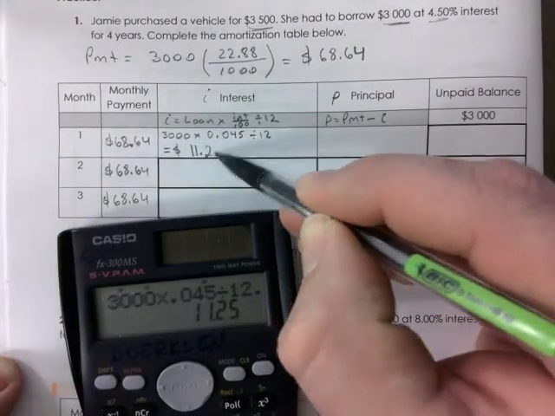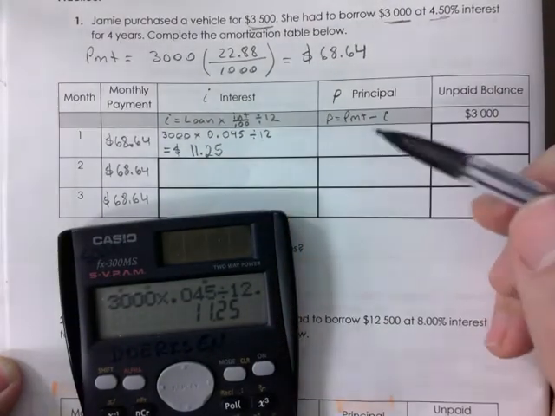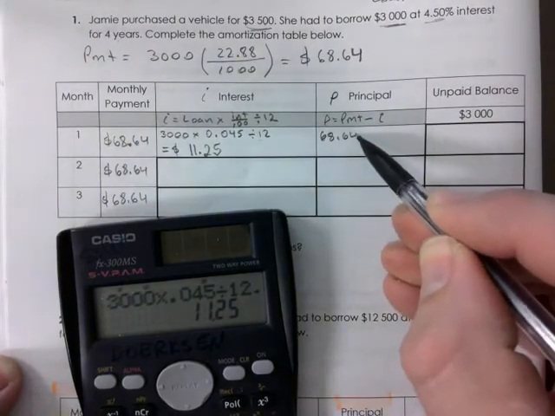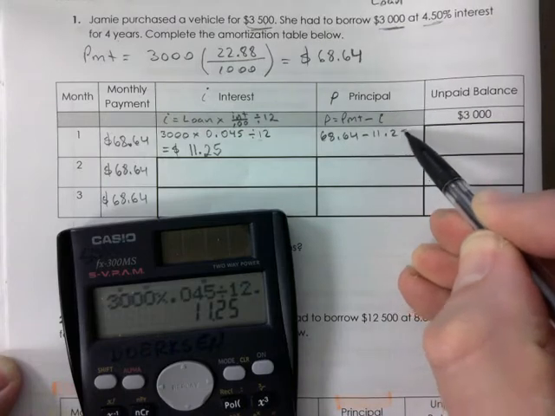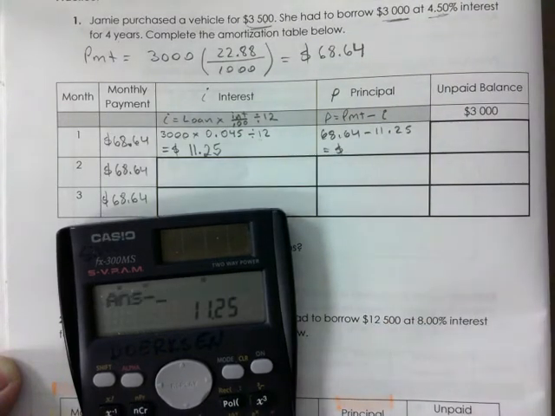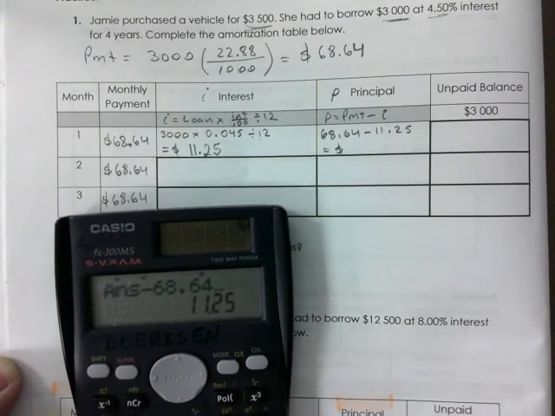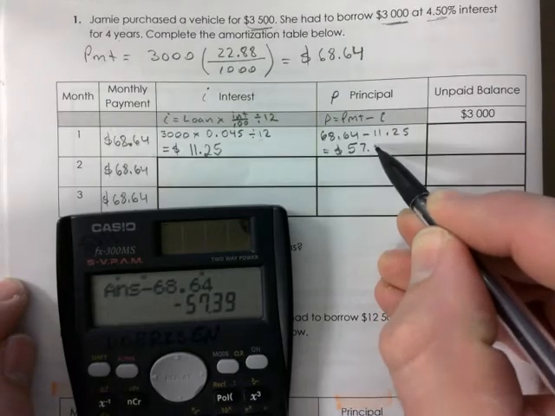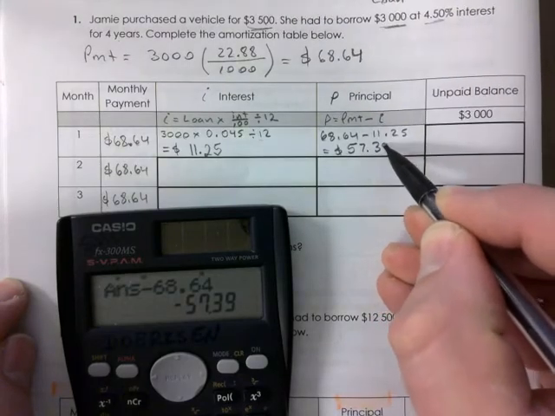So 1125 is how much interest I pay. I go 6864 minus 1125. And that's 5739. I'm working backwards here. That's why I have a negative on my calculator.